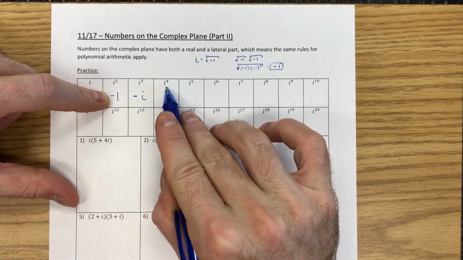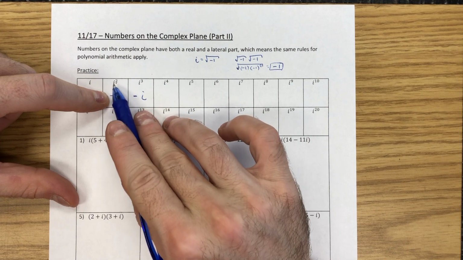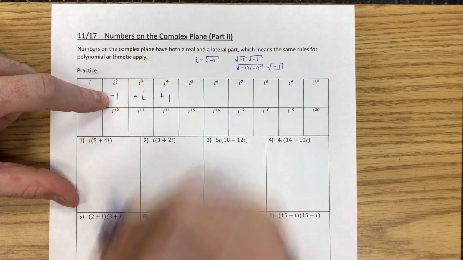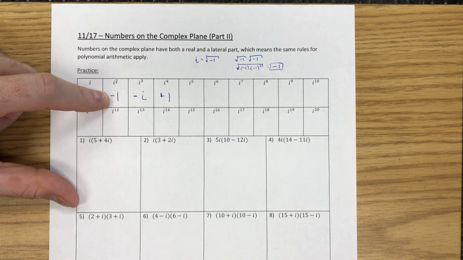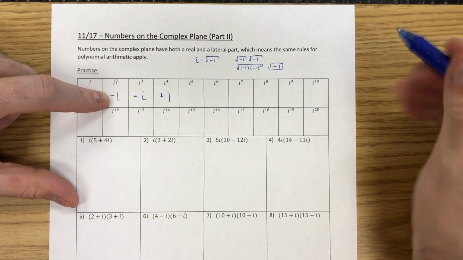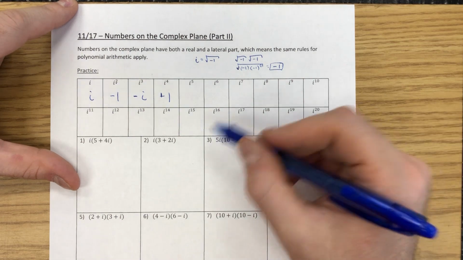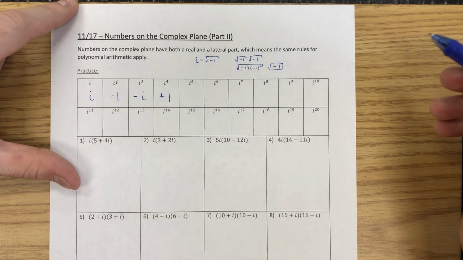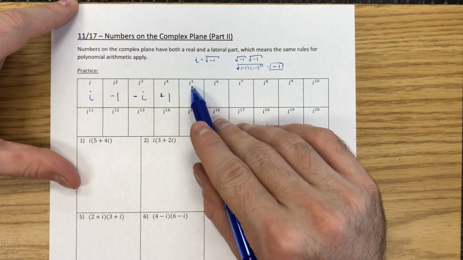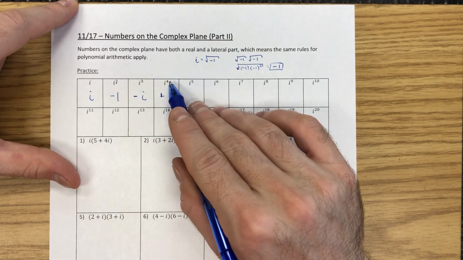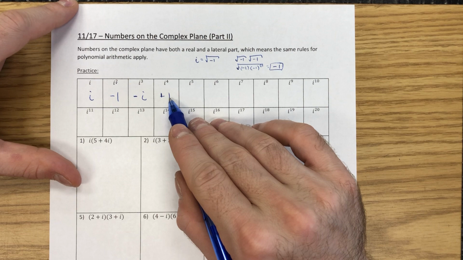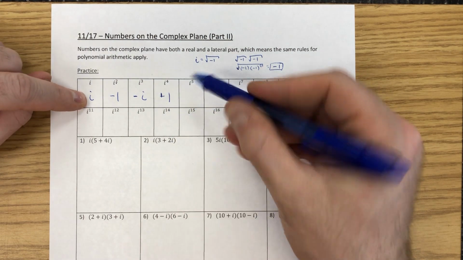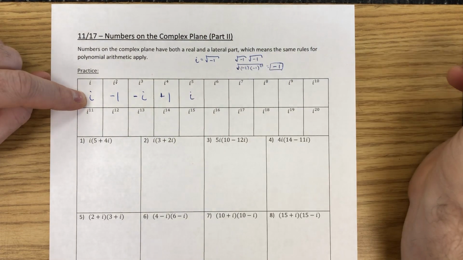And i to the 4th is i squared squared, so what is -1 times -1? I'm going to get a +1. So far, so good? Well, if I keep multiplying the square root of -1 by itself again and again, here I have i to the 5th. Well, I know i to the 4th is 1. I know i to the 1st is i, so 1 times i is i.